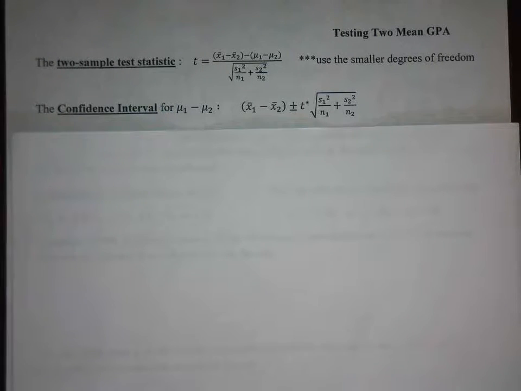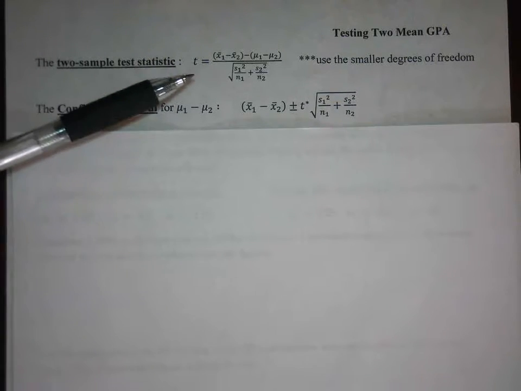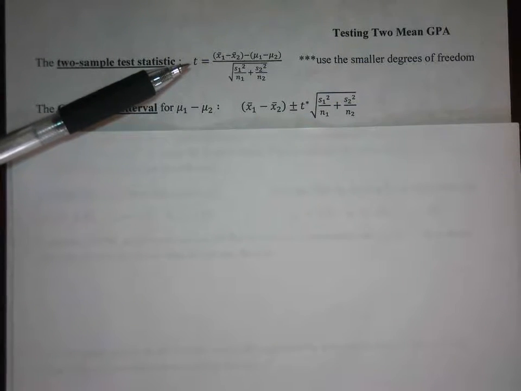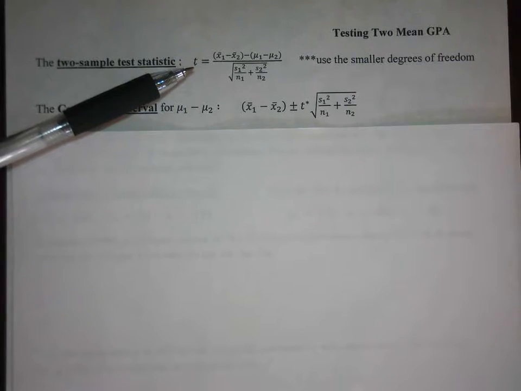Okay, here we're going to look at testing or comparing two means using an example of GPAs. So we have a two-sample test statistic. It just means that we're comparing two groups to each other. So we have two samples that we're collecting, and we're going to calculate the test statistic. When sigma is unknown, we're going to use the t-distribution.